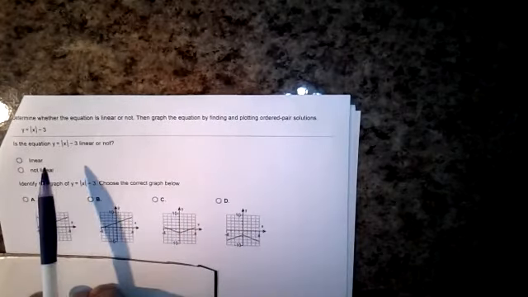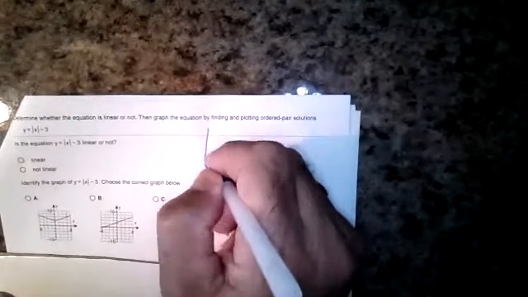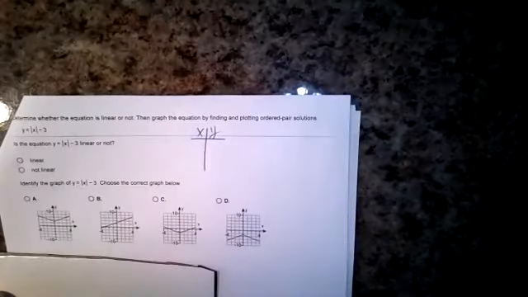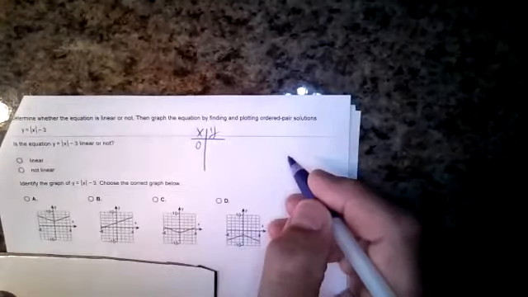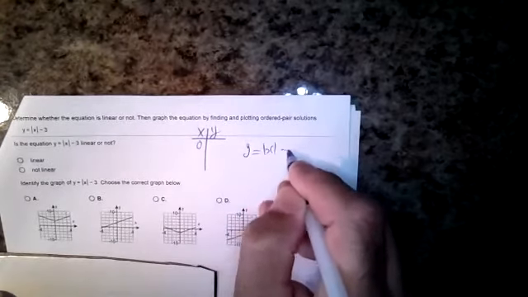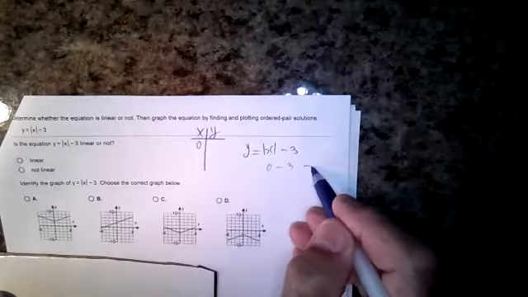Is the equation of absolute value linear? You have to graph it first, okay? So I draw a table. Again, come up with some arbitrary numbers. I normally use 0. 0 is always a good number to use. So when you put 0 here, the answer is -3.